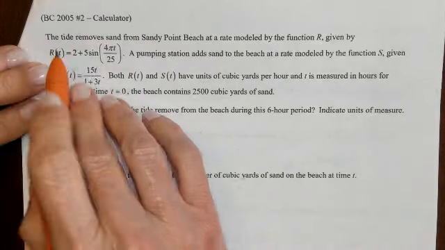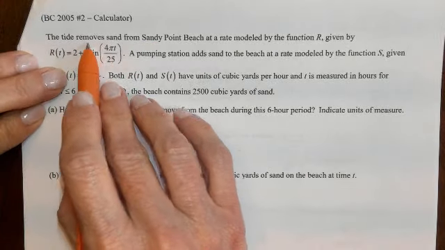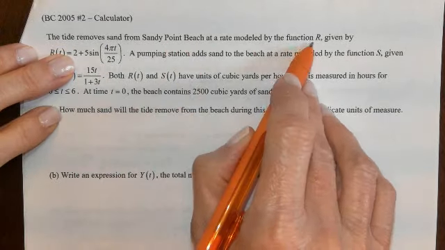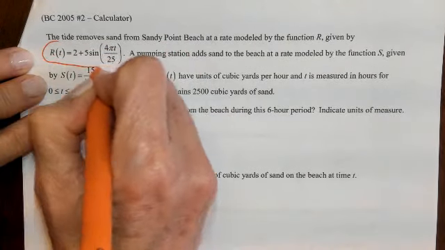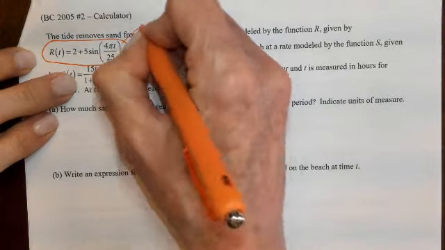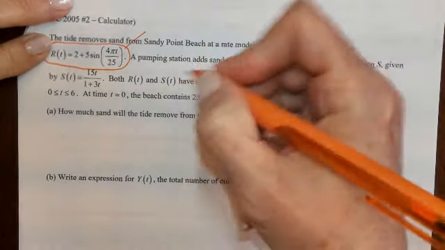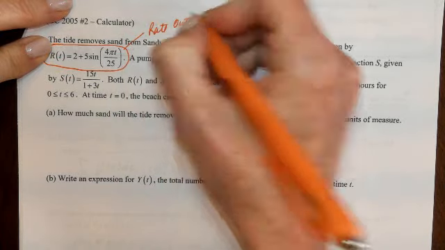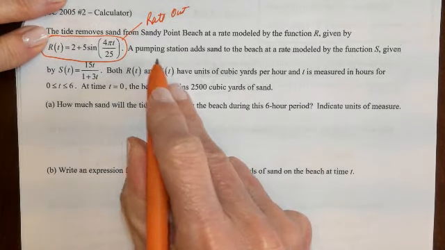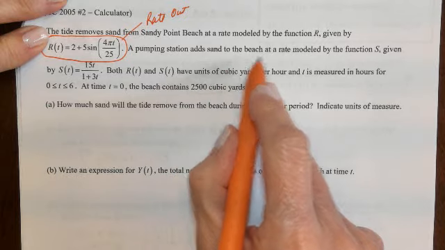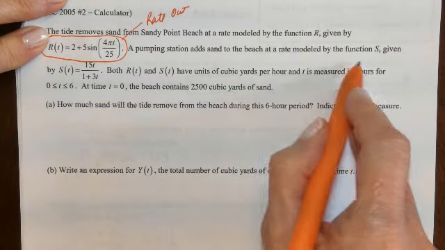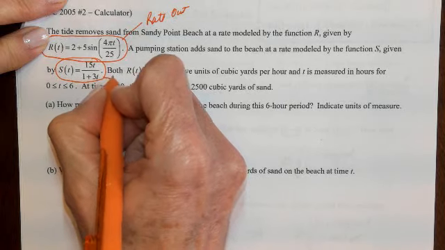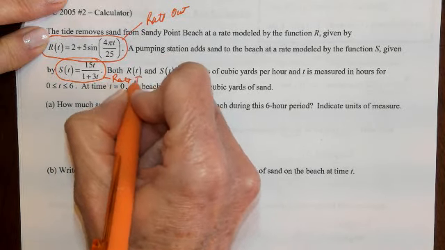Okay, the tide removes sand from a sandy beach at a rate modeled by R. So this is our rate out because sand is being removed. A pumping station adds sand to the beach at a rate modeled by S. So this is the rate that sand is being added, so this is our rate in.